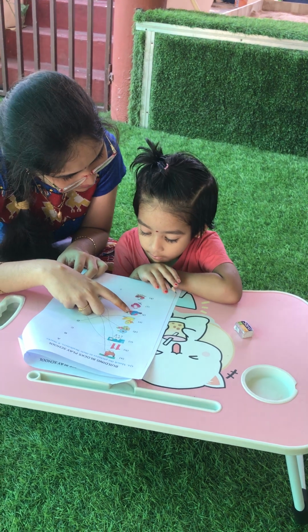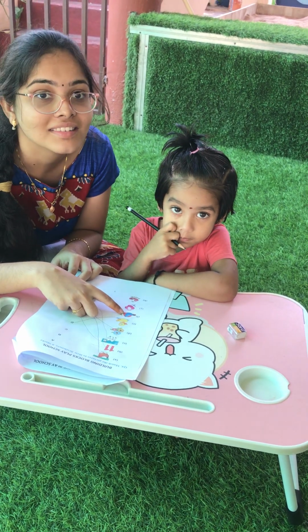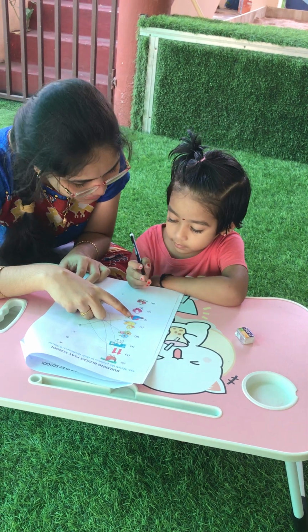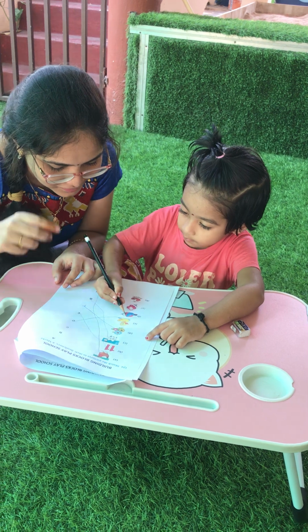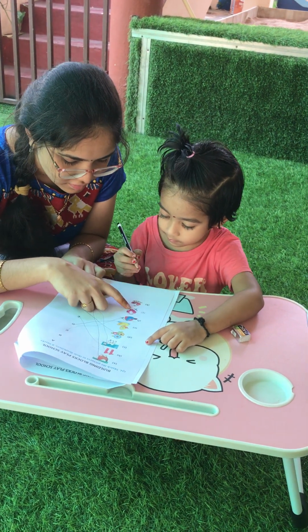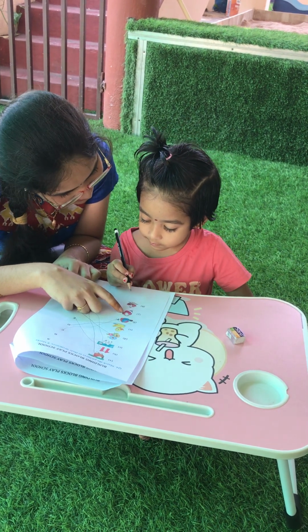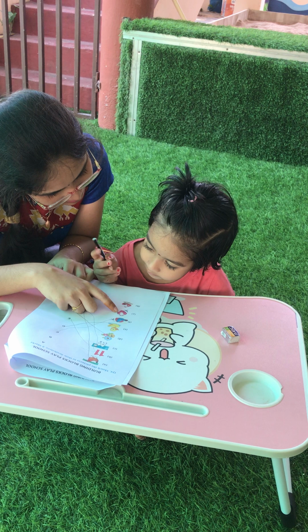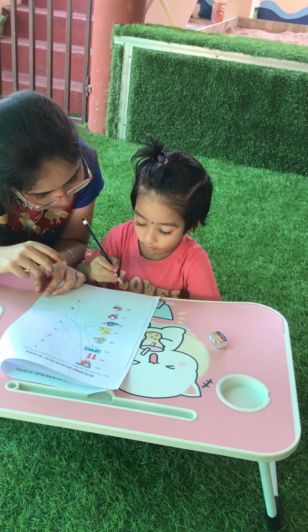Starts with the letter C, then match this one too. Then, what is this picture? Balloon. Balloon starts with the letter. Show that letter.